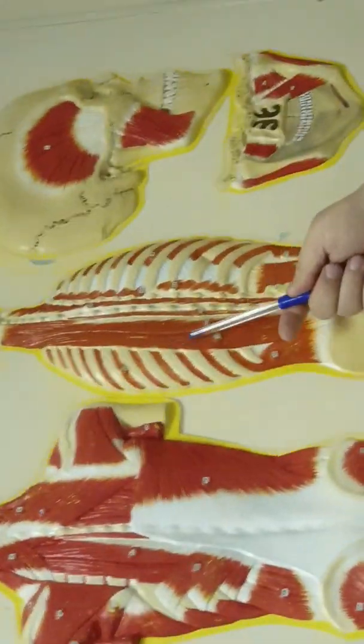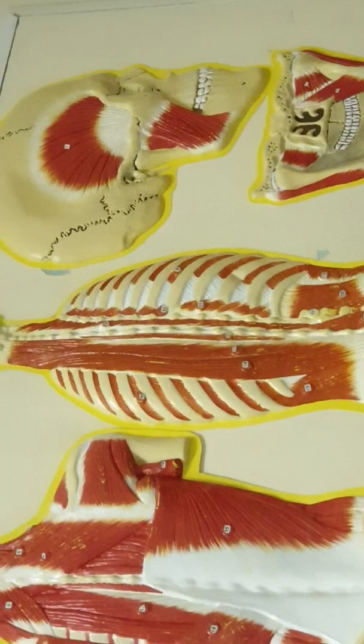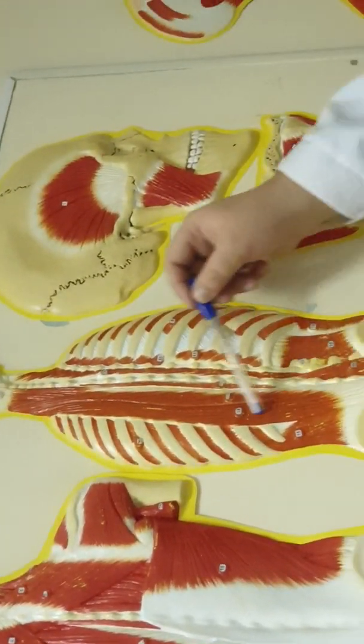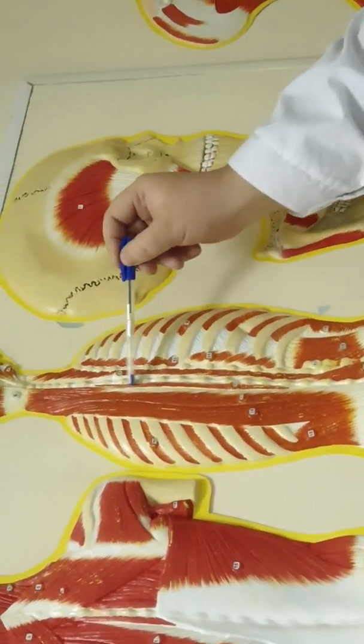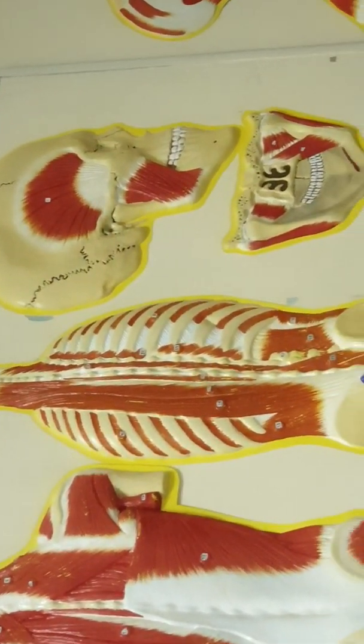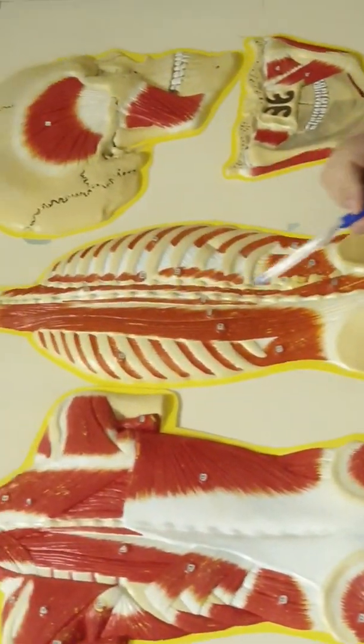Musculus erector spinae, one of the largest muscles of the back, consists of three muscles: Musculus iliocostalis, Musculus longissimus, and Musculus spinalis. Iliocostalis starts from the iliac crest and attaches to the ribs.